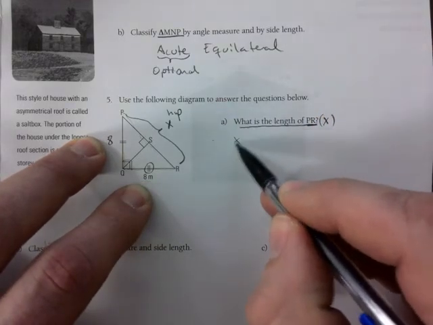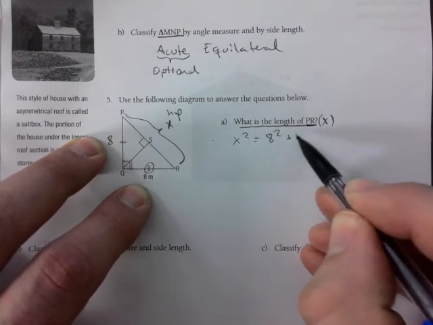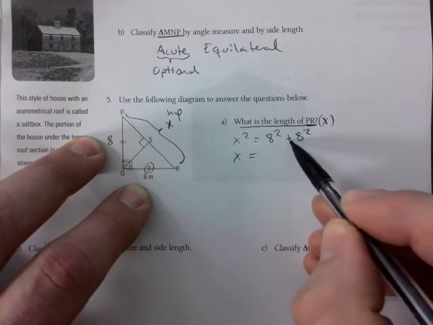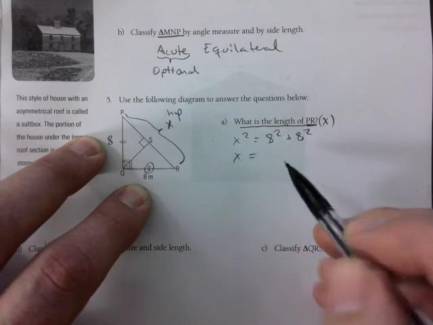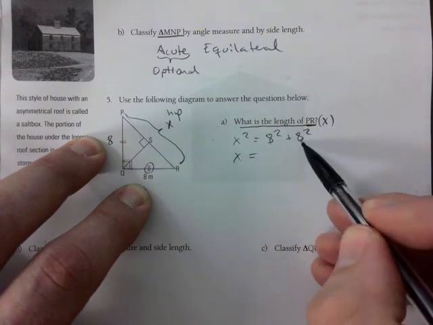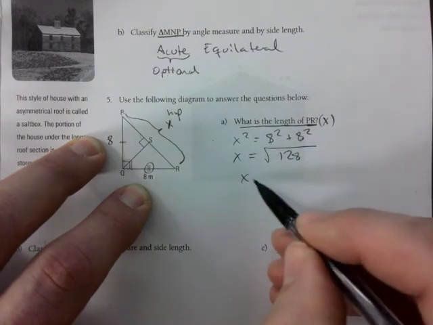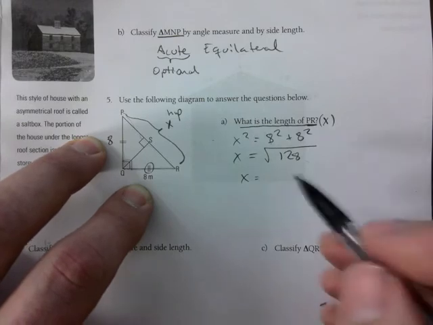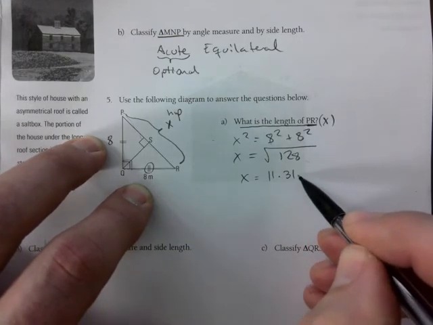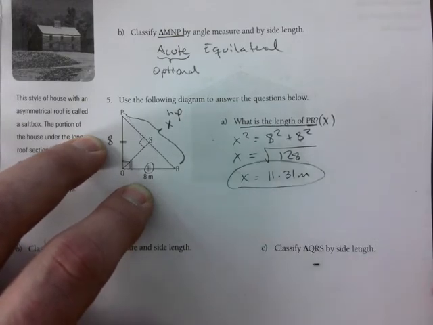So we can go X squared is equal to 8 squared plus 8 squared. We add the legs, right? So 64 and 64 is 128. Take the root of that, that's 11.31 meters. So you found that.